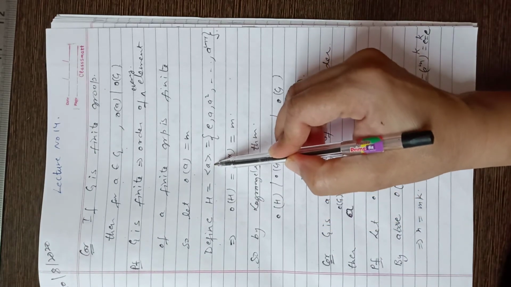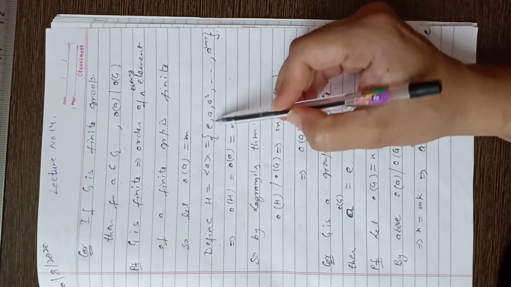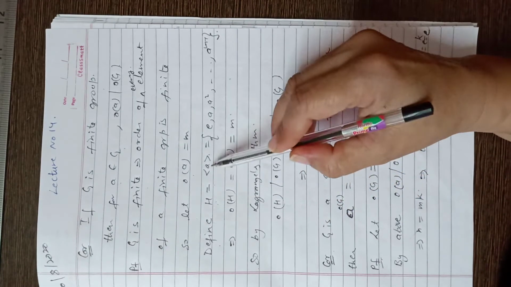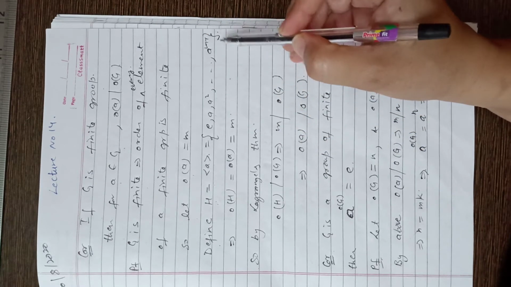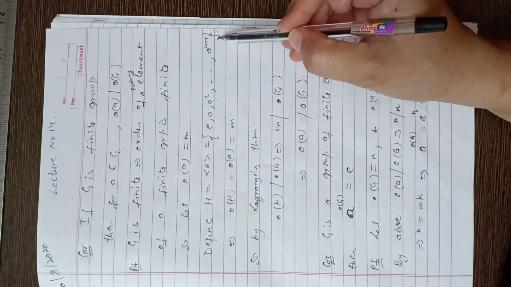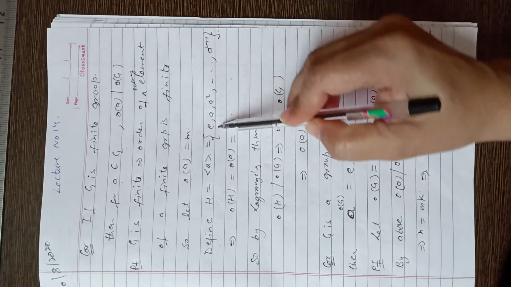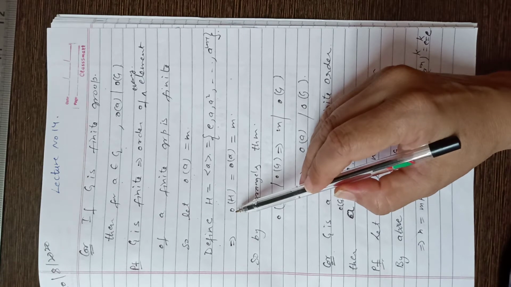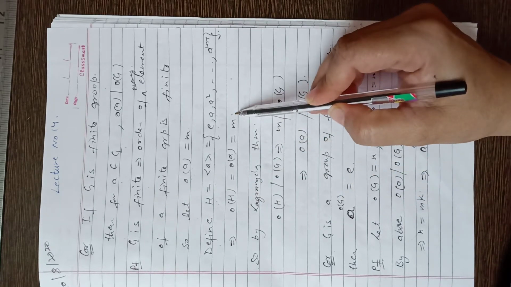is generated by a. So H will contain the different powers of a. So you have a, a squared, up to a to the power m minus 1, and the last element a to the power m is the identity because the order of a is m. So the order of H is the same as the order of a, which is m, right?